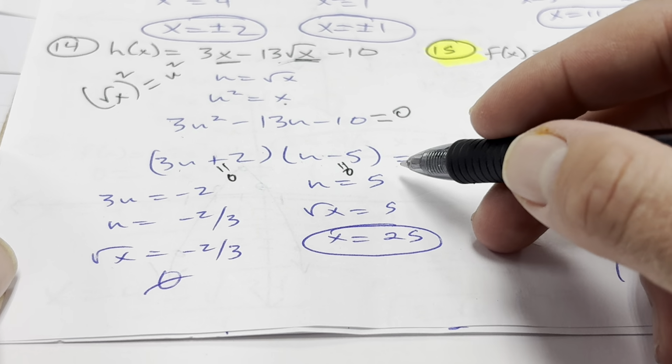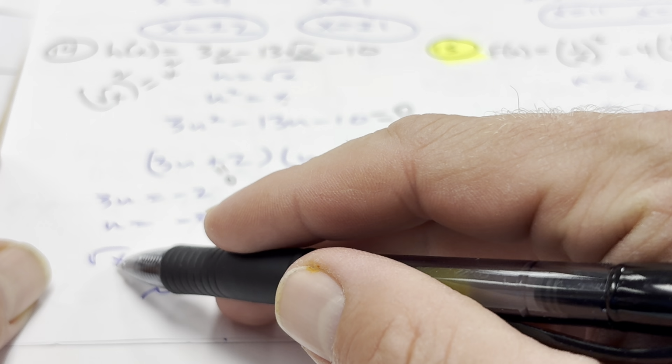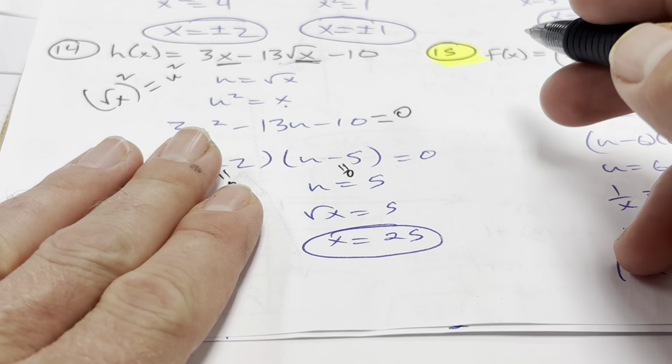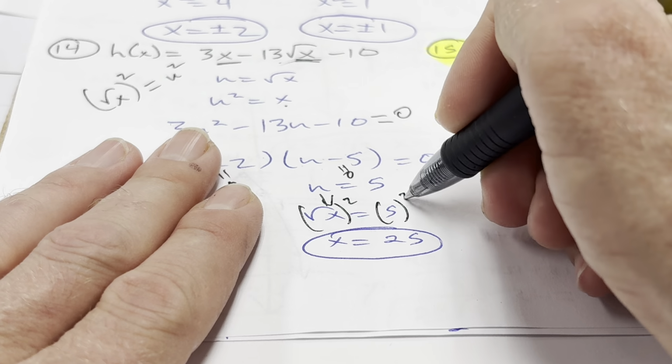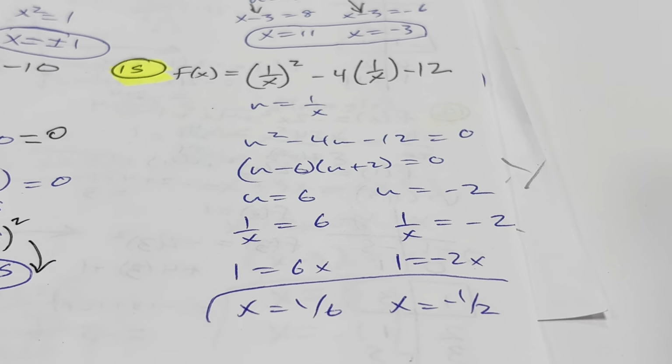All right, now remember, though, u is the square root of x. So how can I have the square root of some x be a negative? That can't happen. That's no solution, so that doesn't lead anywhere. But then I have the square root of x is equal to 5. Square both sides. x is 25. All right, again, pause this if you need to.